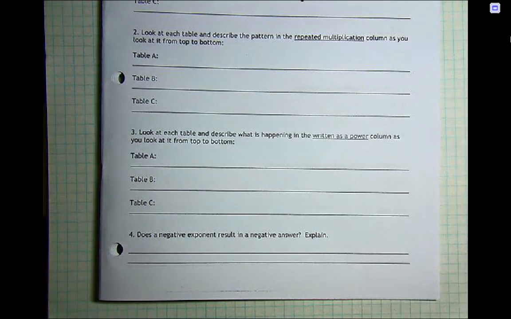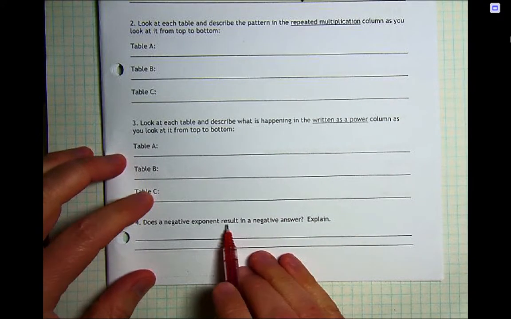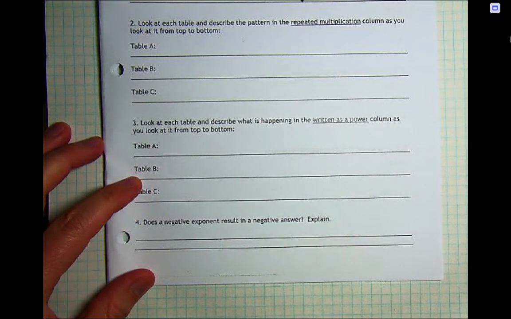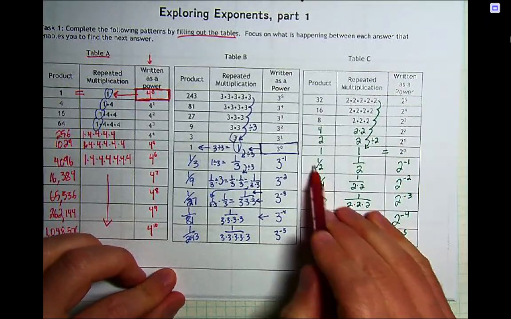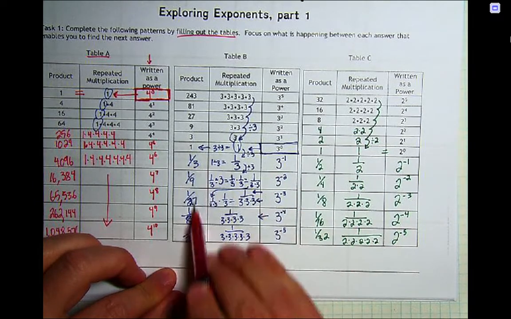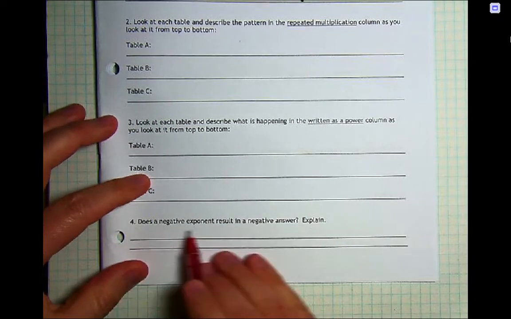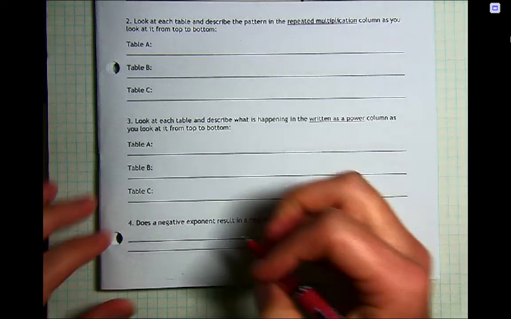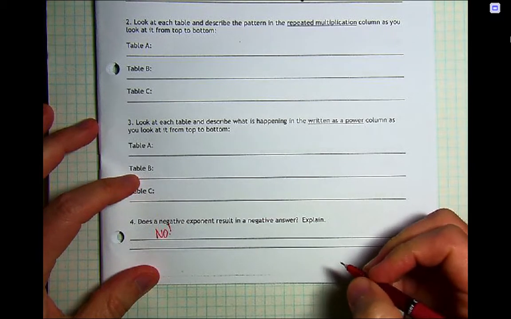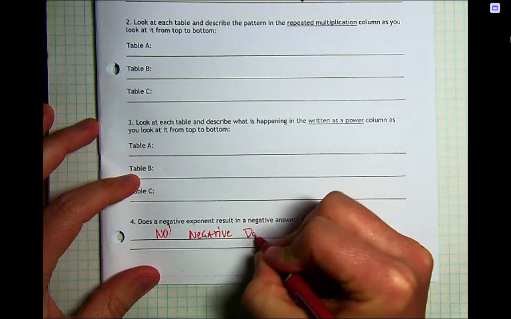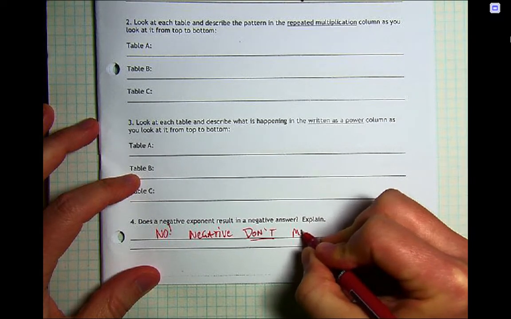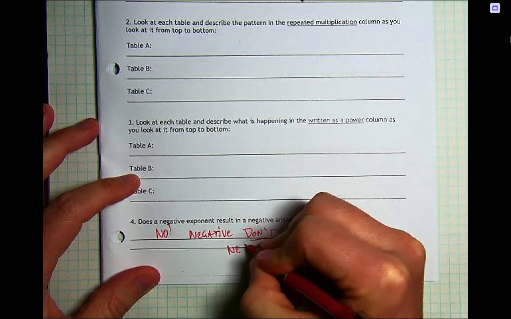What I really want you to make sure that you're grasping is, does a negative exponent result in a negative answer? So when we had negative exponents, did we have negative answers? No, we did not. So, does a negative exponent result in a negative answer? No. Negative exponents don't mean negative answers.